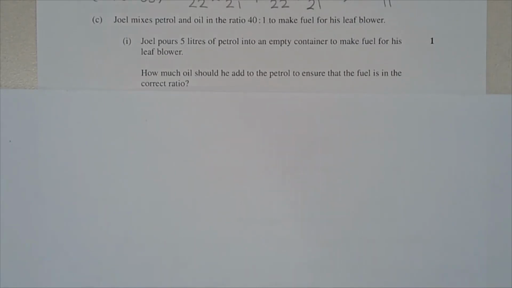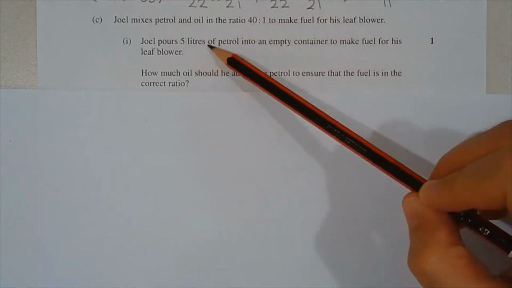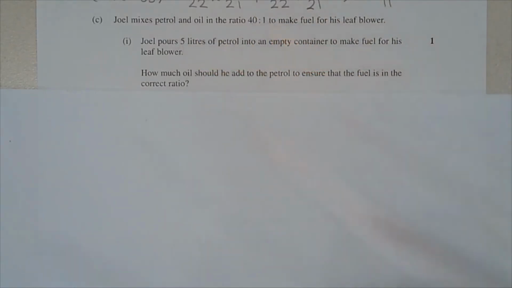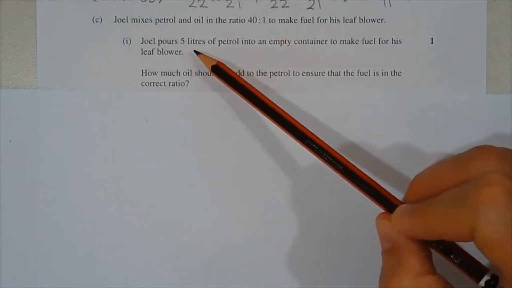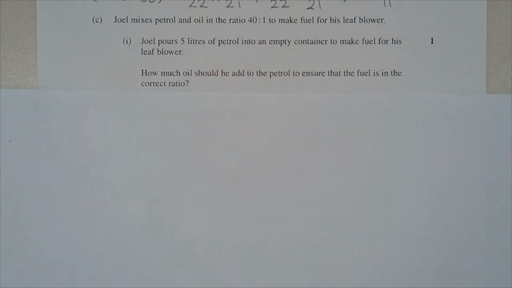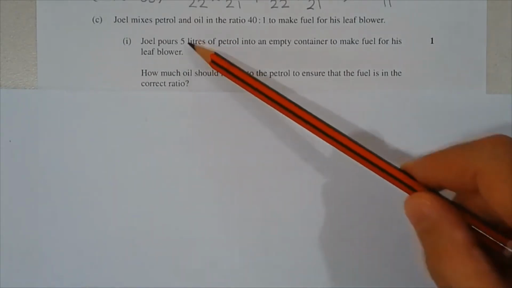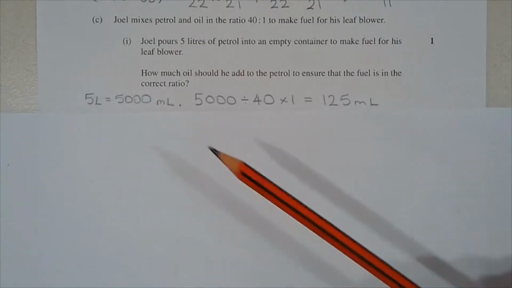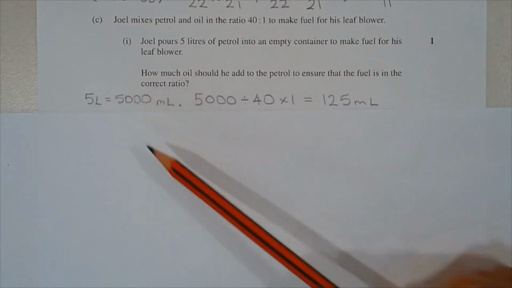A very simple way to do this would be to take the 5 litres, divide it by 40, and then multiply it by 1 to give us the amount of oil required. But maybe before we do that, let's convert 5 litres into millilitres, since there's going to be a division involved. And by converting the litres into millilitres, hopefully we can avoid the use of decimals. So 5 litres is equal to 5,000 millilitres.